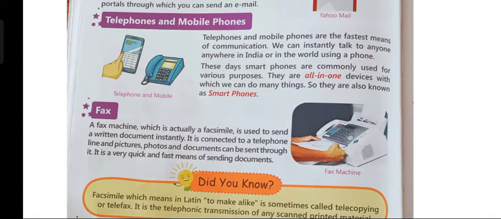So, children, a fax machine is the short form of facsimile. Facsimile means a machine that makes an exact copy of any document. And the fax machine is used to send a written document instantly. This machine is connected to a telephone line, and pictures, photos, and documents can be sent very quickly through the fax machine.